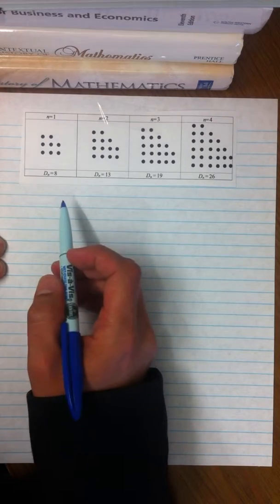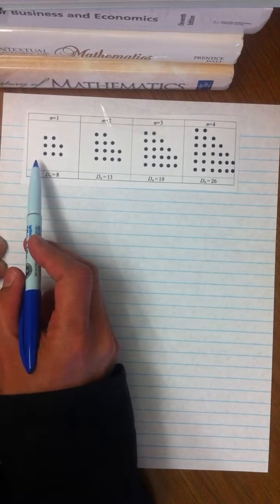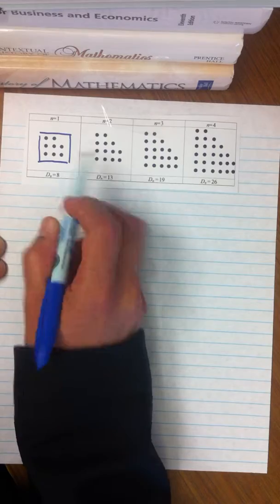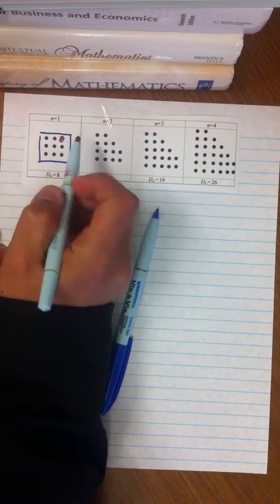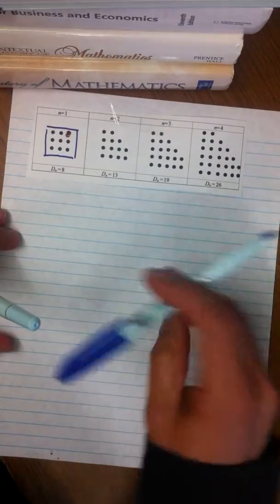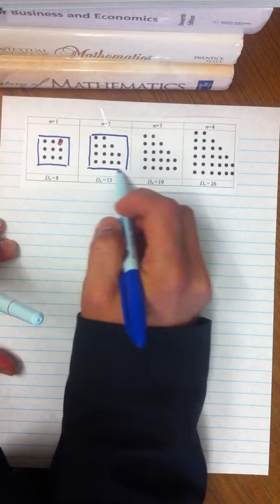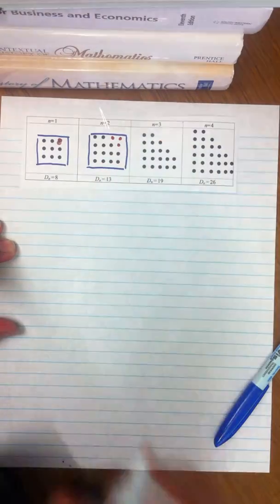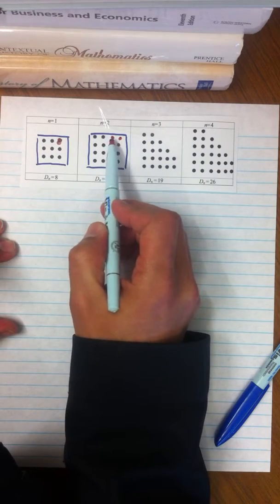And so what I want you to try to picture here is that this figure right here is like a square, but then there's one piece that's missing, which I'm going to mark here in red. So think of this one as one dot that's sort of missing. If you look at the second figure, you have a square here, and then you have these dots missing. So that looks like a triangle, just a simple triangle with three dots.